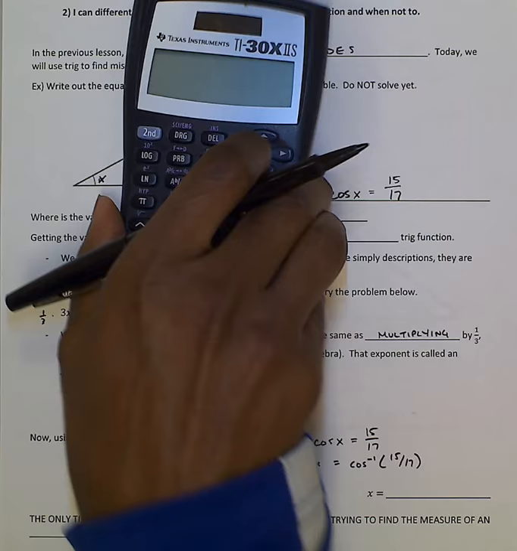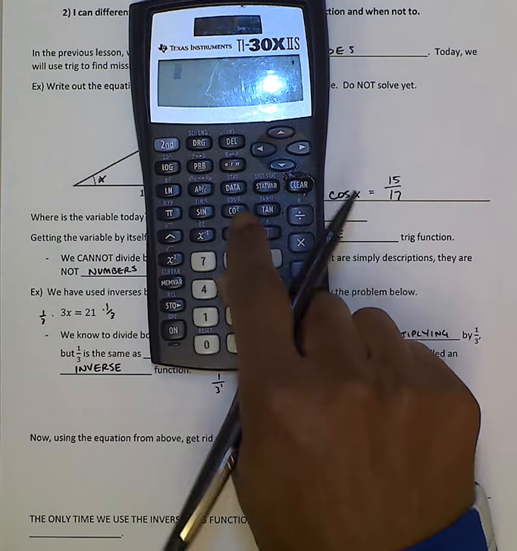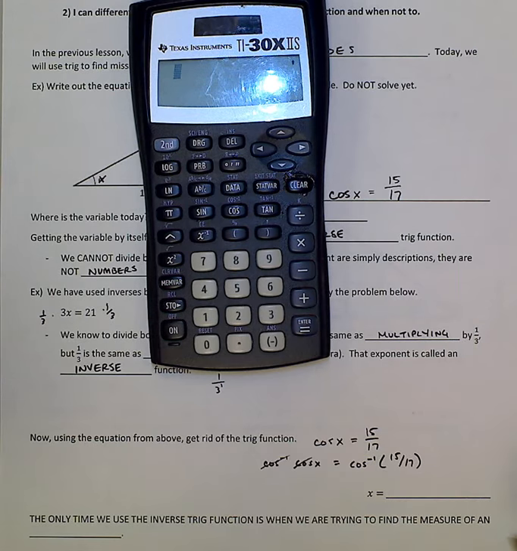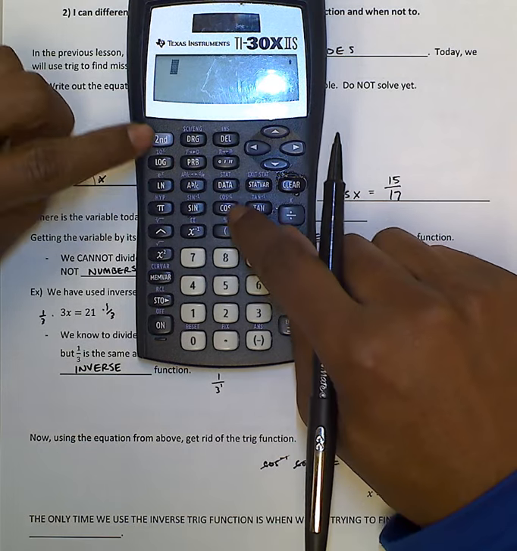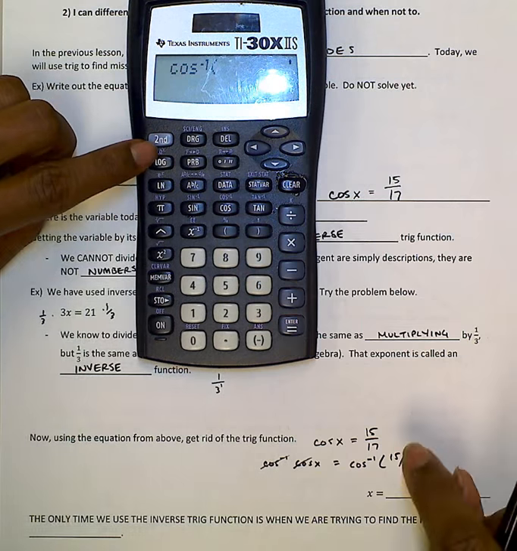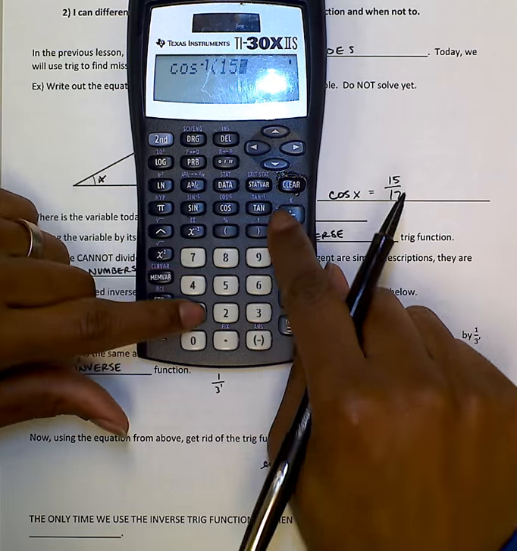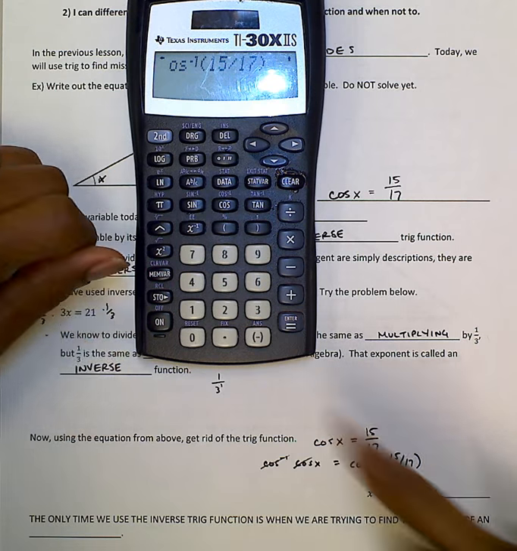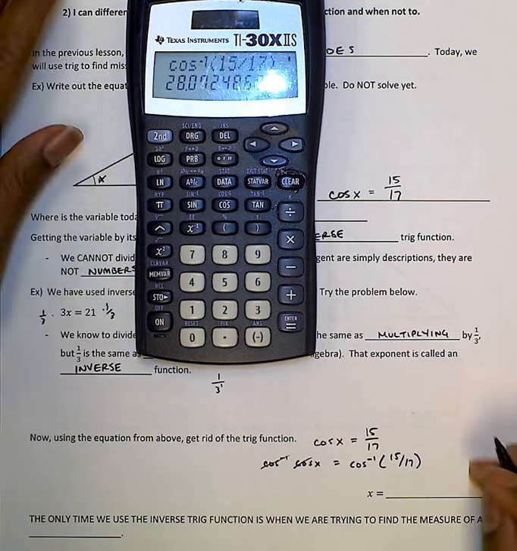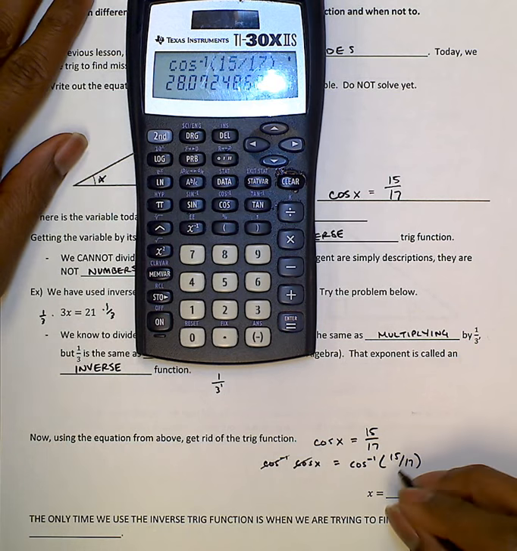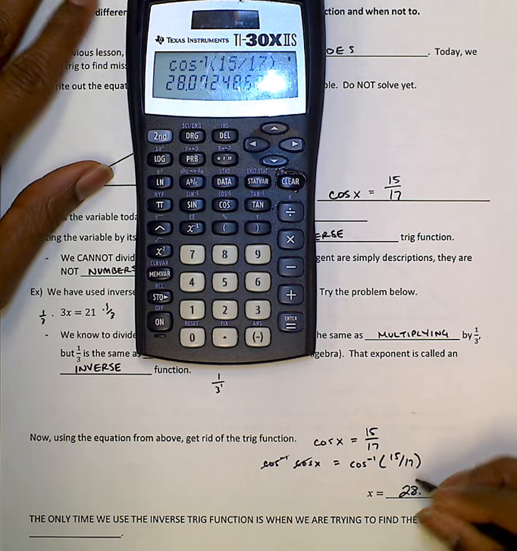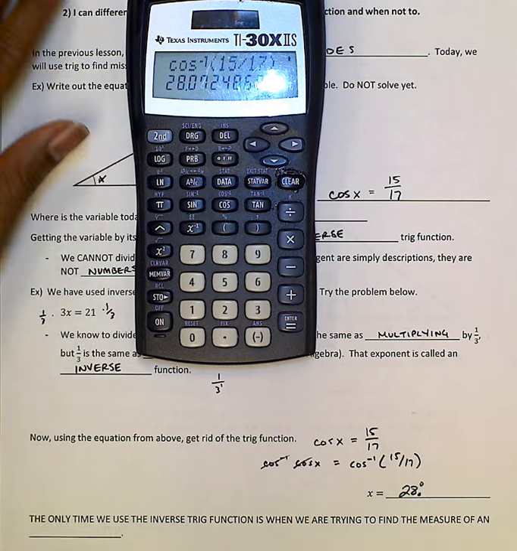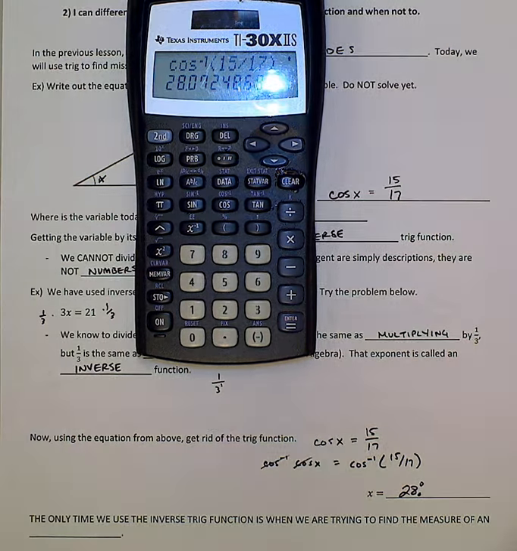And now, in your calculators, you'll notice that you have that blue. If you have this TI calculator that we use, just above cosine, you have that cosine to the -1. So put second cosine, and now in your calculator, you enter your fraction, 15 over 17, and you'll get, to the nearest tenth, 28.1. Now let's just do to the nearest degree because it's an angle. You'll get 28 degrees. Okay?